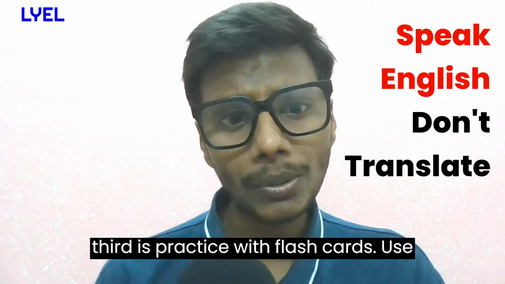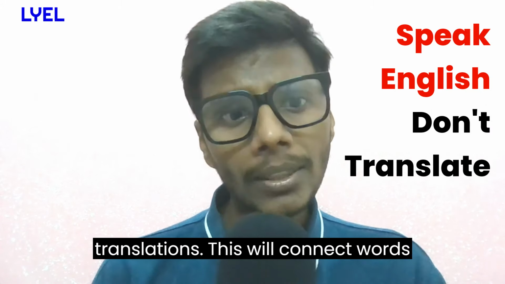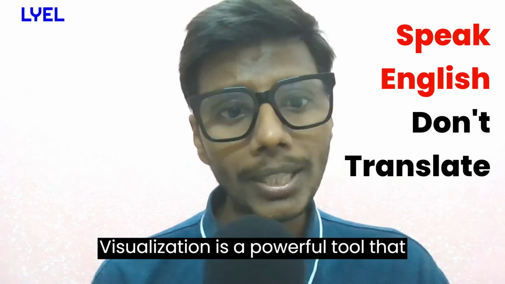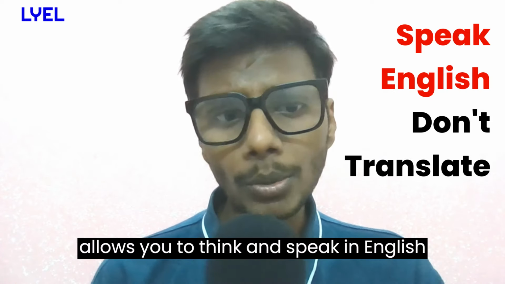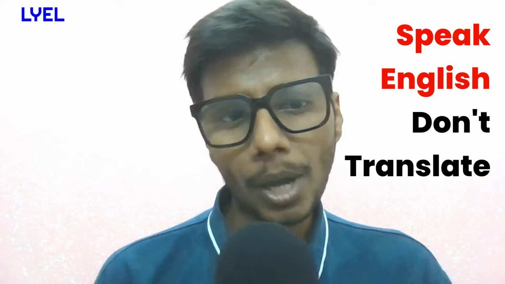Number 3 is practice with flashcards. Use flashcards with images instead of translations. This will connect words directly to their meanings. Visualization is a powerful tool that allows you to think and speak in English without the intermediary step of translation.